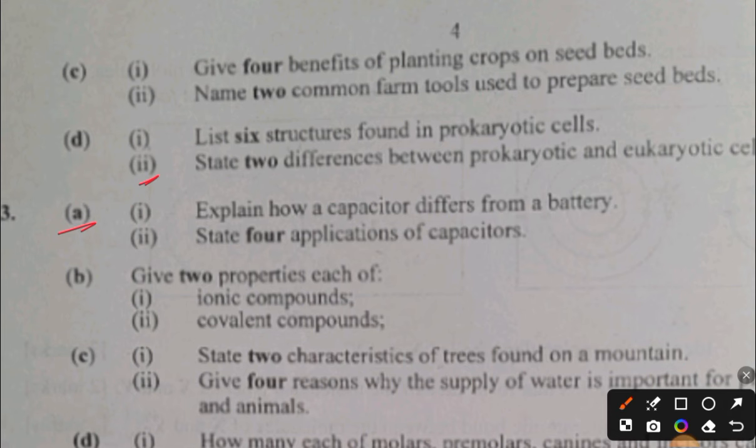Application of capacitors. State 4 applications of capacitors. So capacitors are used in a flash camera, in a UPS, uninterrupted power supply. It's also used in electric fences. It's used in a laser system, and it's also used in audio equipment.